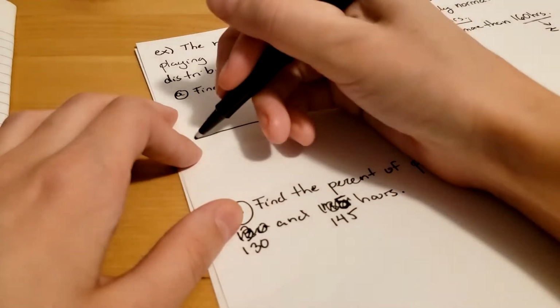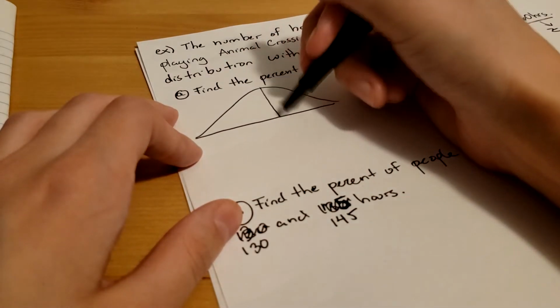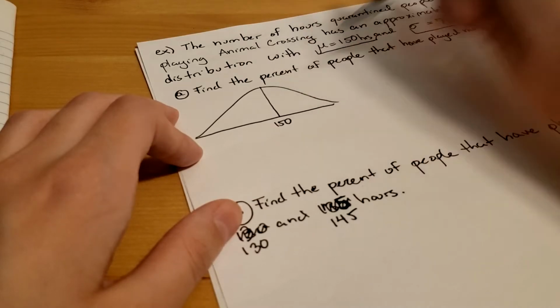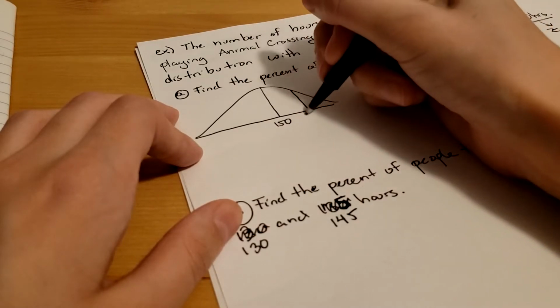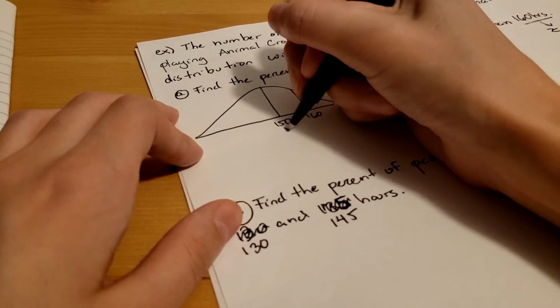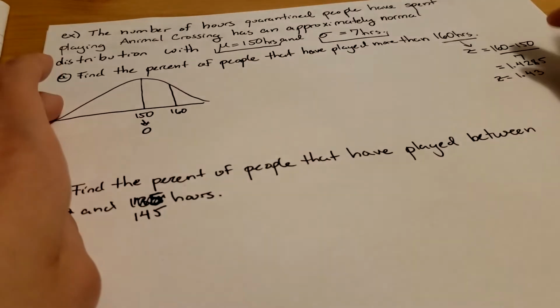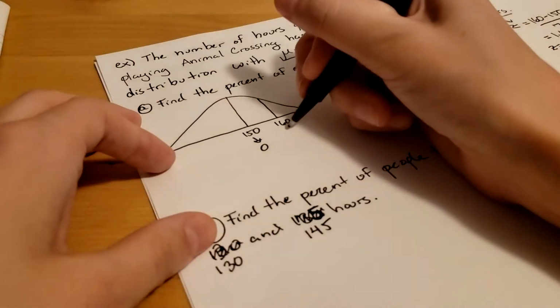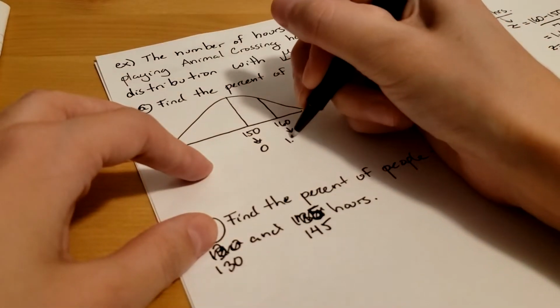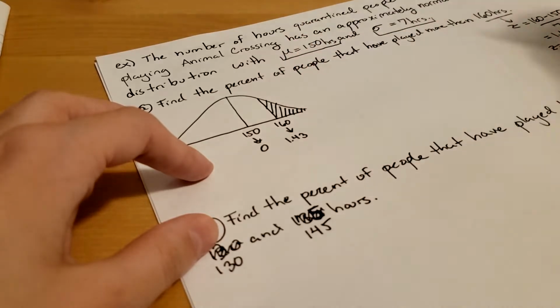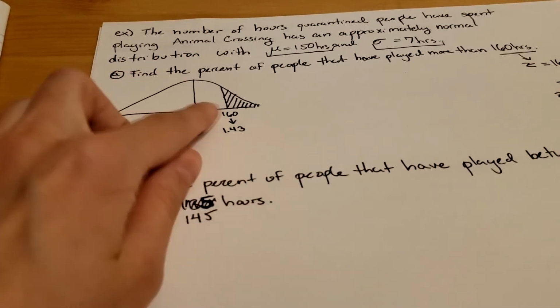Okay, so we'll draw a picture of this. We also could have started out like this, mark our mean. Our original mean was 150. We know 160 is higher than that. We can place that here. This is going to end up being 0 because it's the mean, and then we saw in our conversion over here, this is going to become, in a z-score, 1.43. And we're looking for the amount of people that have played more than that many hours, so we're shading in this direction.